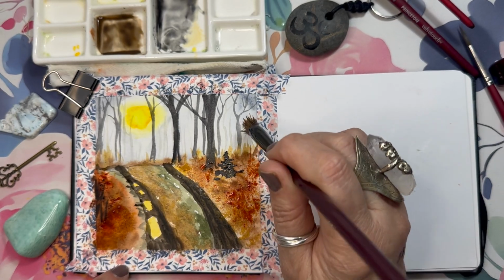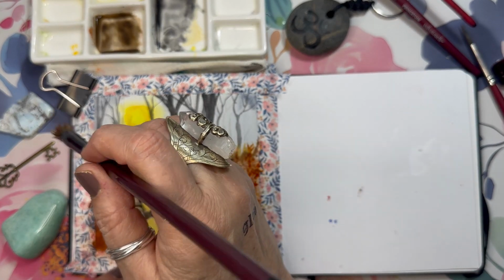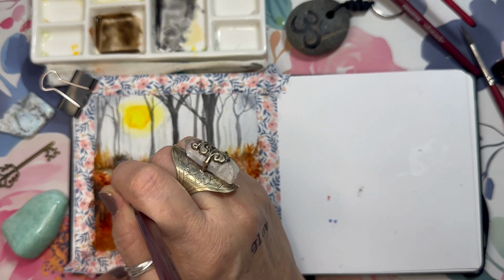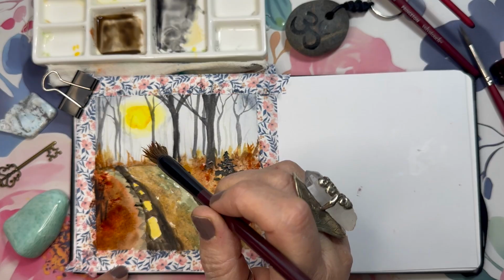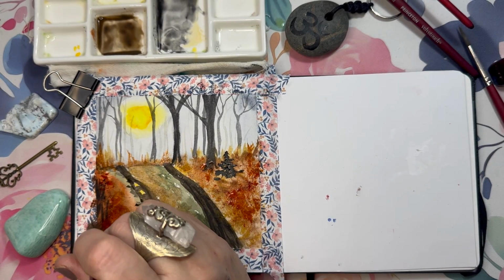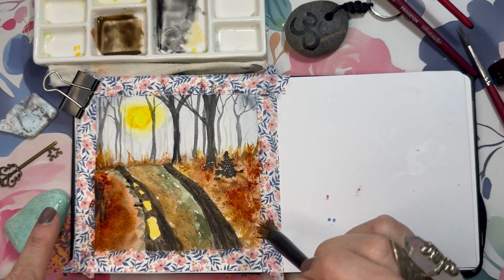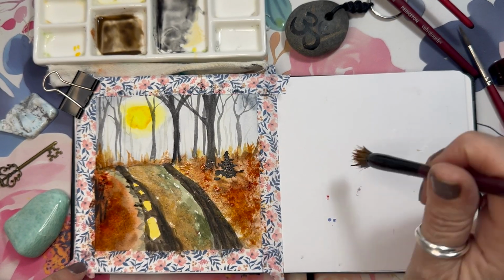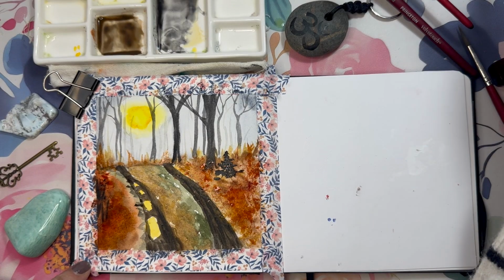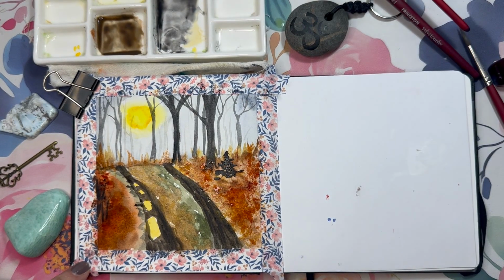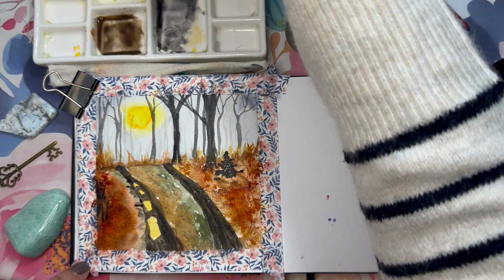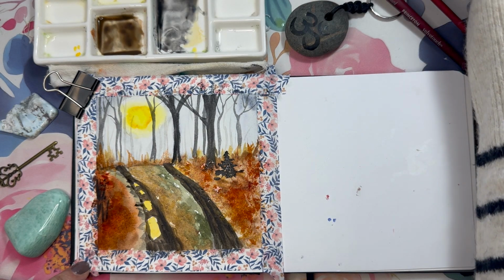Plain burnt orange. Let's do, and just layer, because it is darker here, so that's okay. What else? I'm gonna do a little bit of the undersea green.